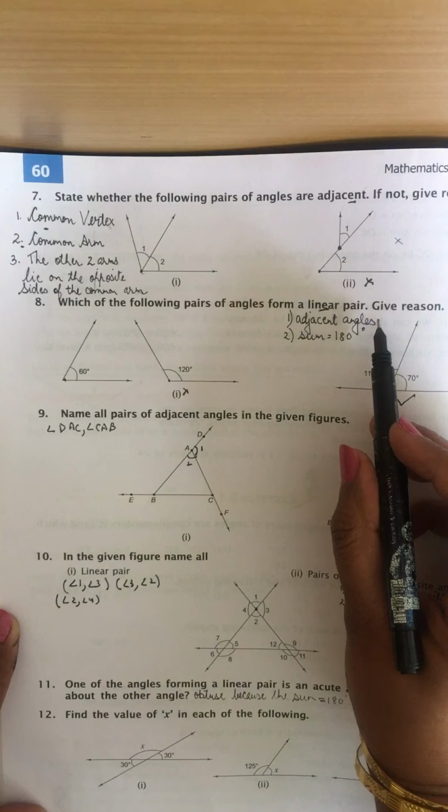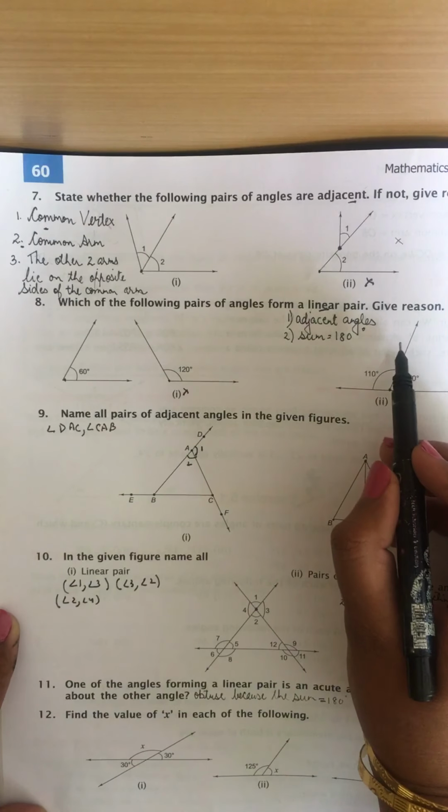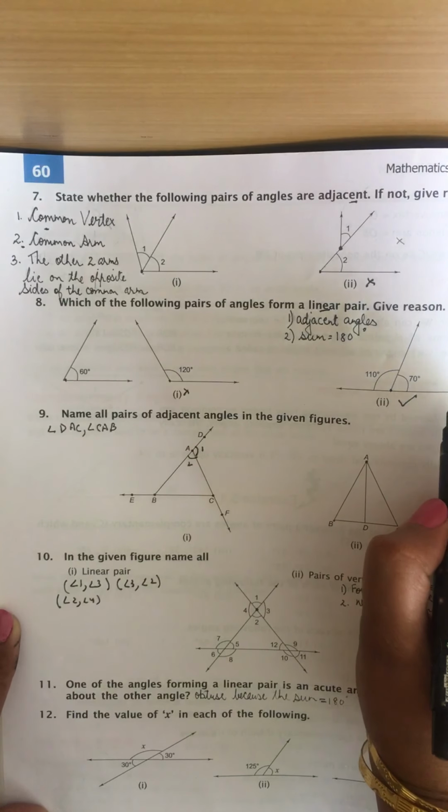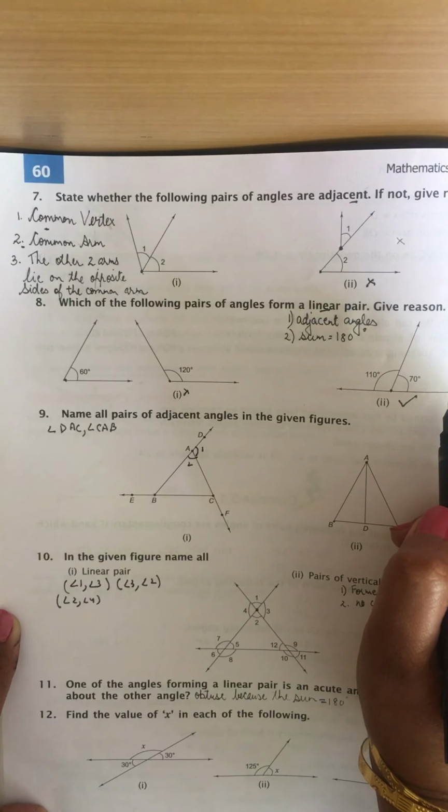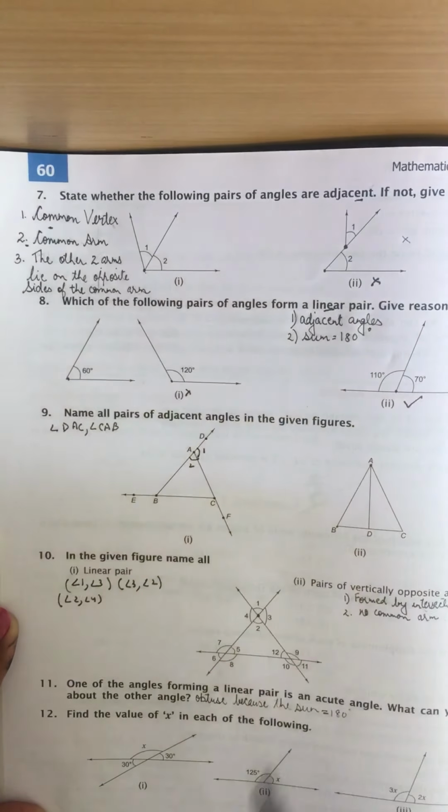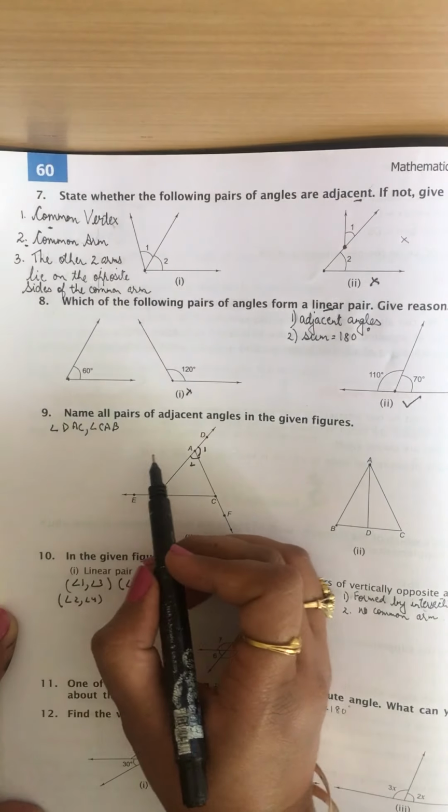We can also say two angles lying on a straight line which are adjacent form a linear pair. So if you can see, this is a straight line, and angles on a straight line means a straight angle which is 180 degrees.